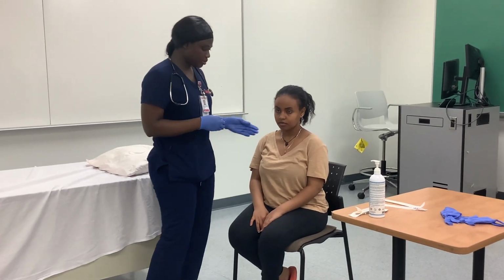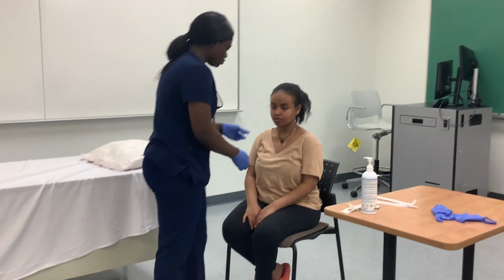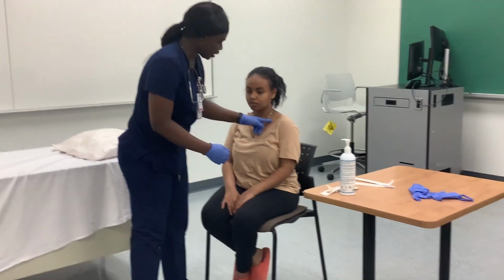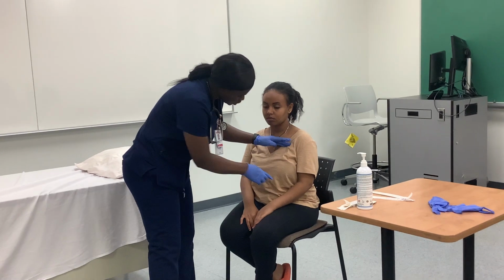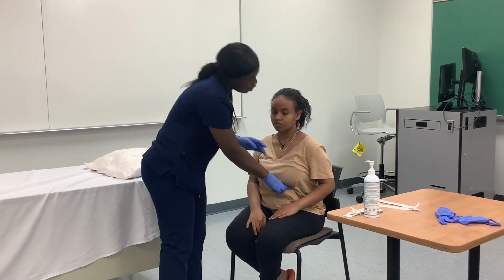Okay, so the breaths are 16 breaths per minute. It is effortless, it is unlabored, and it's noiseless and regular. Okay, now I'm gonna landmark the apical pulse. So the apical pulse is on the mid-clavicular line on the left, at the fifth intercostal space, and the valve there is called the mitral valve.